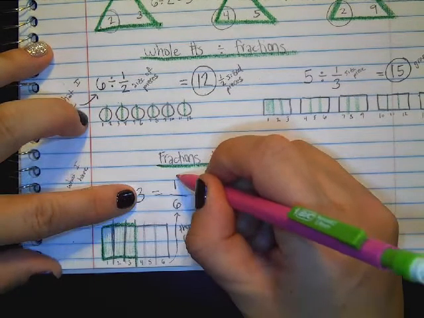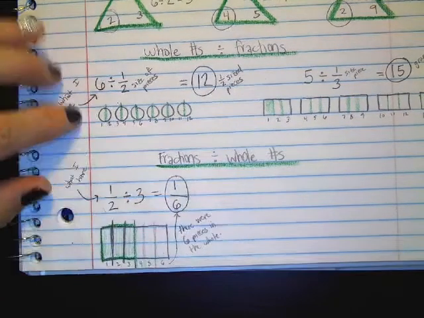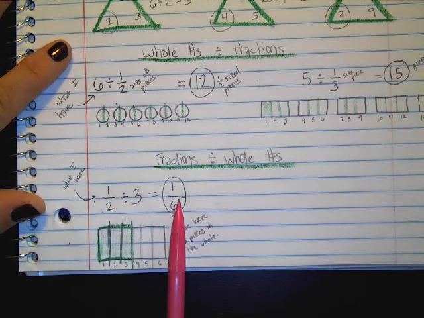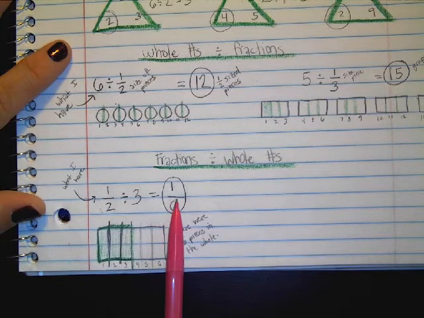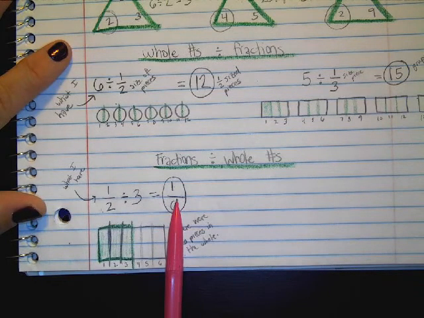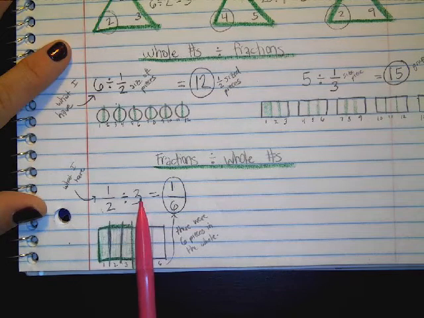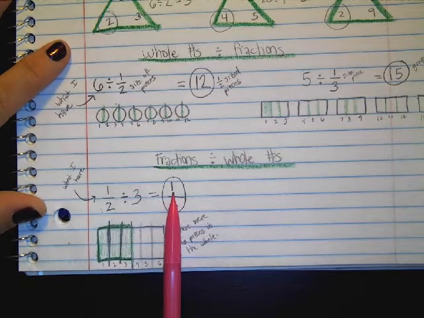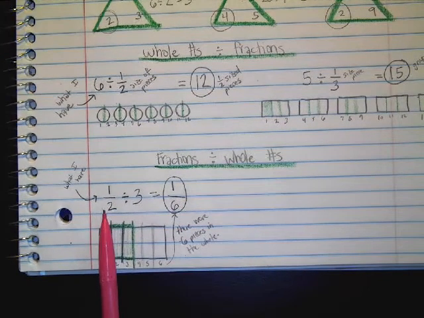And how many pieces of those 6 did a friend of mine get? Each friend got 1/6. So here's how this works. It sounds crazy, but those of you who are pretty great with math, listen carefully. I can get 1/6 of a group of 3 if I only start with half.